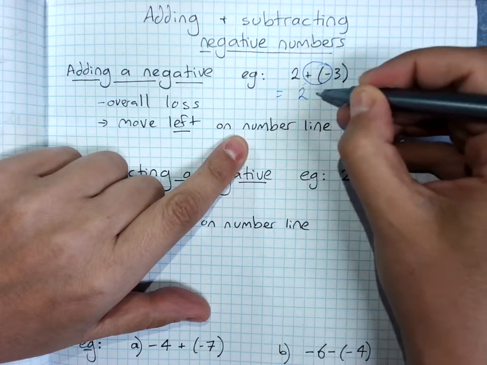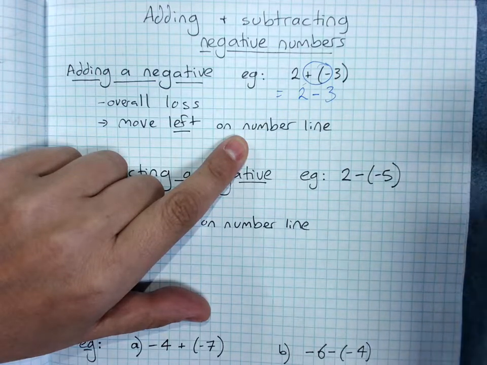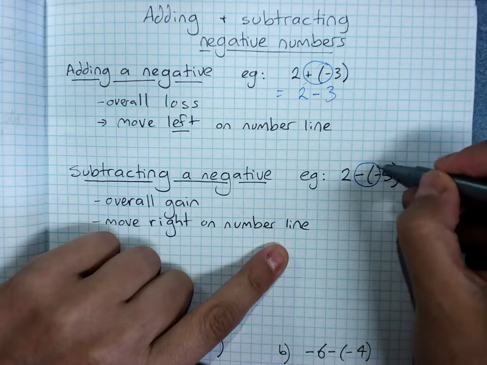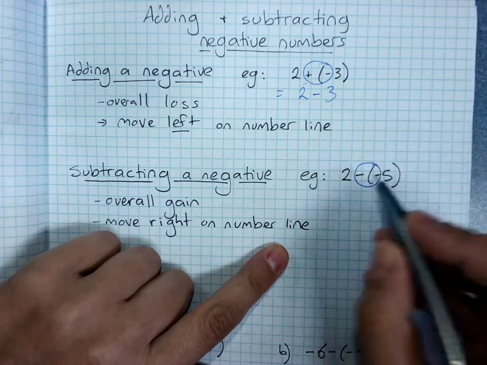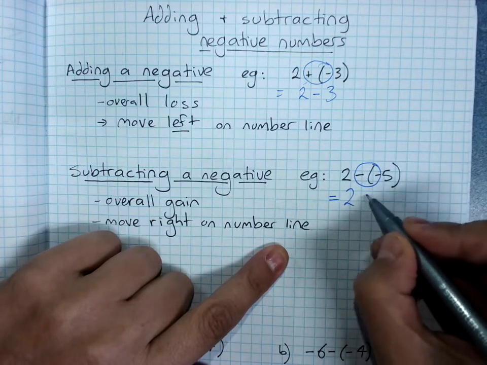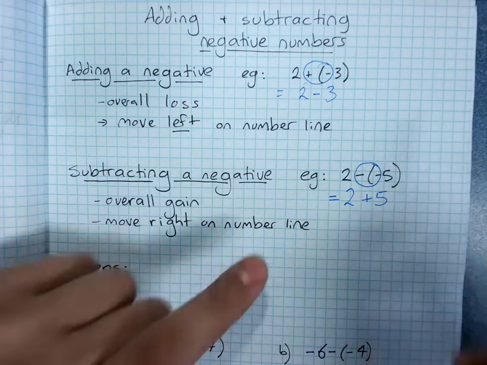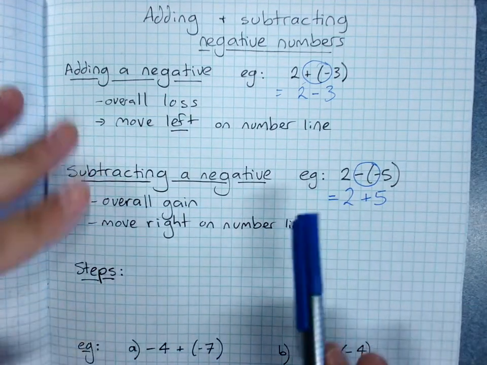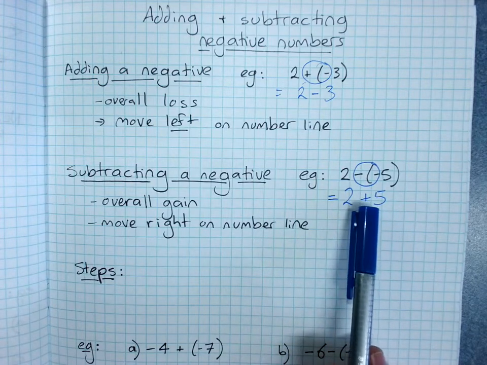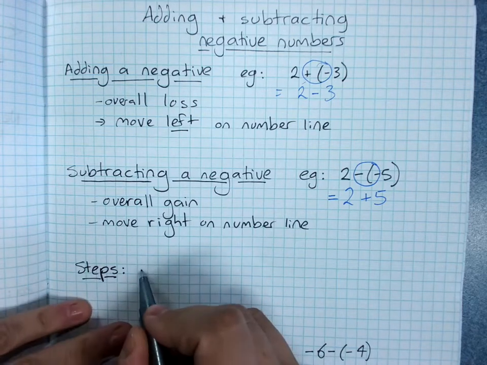This is 2 minus 3. Subtracting a negative, when the symbols are right next to each other, that can be rewritten as a plus. 2 plus 5. The steps are rewrite it with just one sign so that we're not confused, and then get the answer.